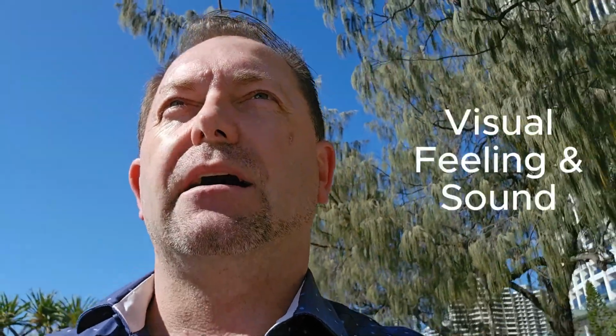We're actually going to turn the memory or the period of time into a movie. That's the first component, turning it into a movie. Now, some people do that easily, they already have the movie. Other people are more feeling based, so we have to turn the feelings into a movie. And other people are more auditory, so they need to turn the sounds, the things that the people said, into a movie. But you can do it, we're all capable of the visual.